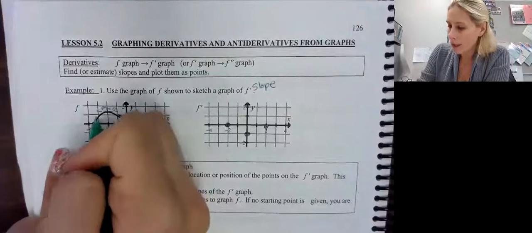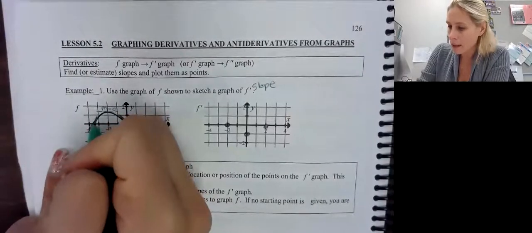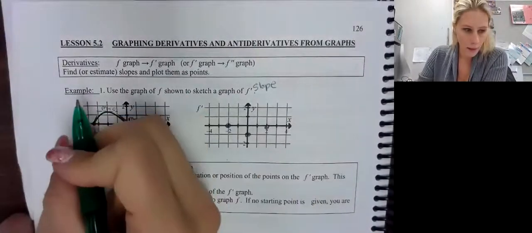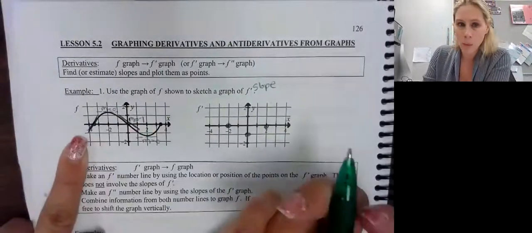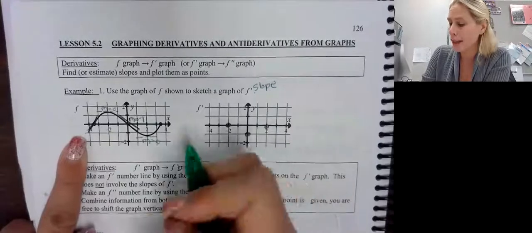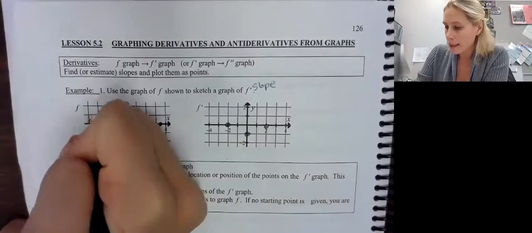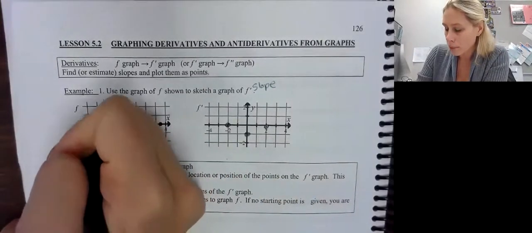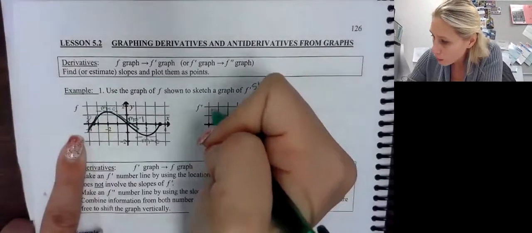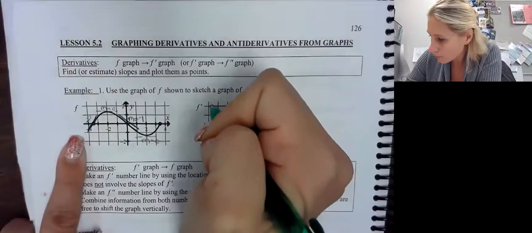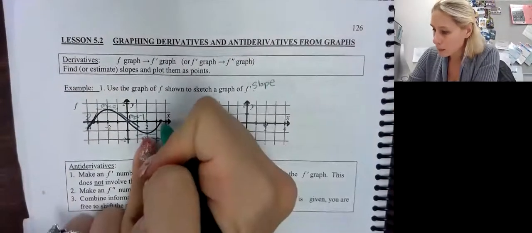Now, if we look at this point close to -4, we look at that slope. What does that slope look like? It looks like 2 up 2 over 1. So right here, close to -4, is a slope of 2. Let's look at this one.